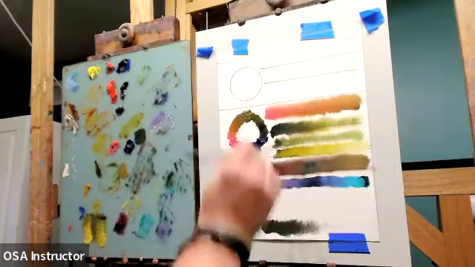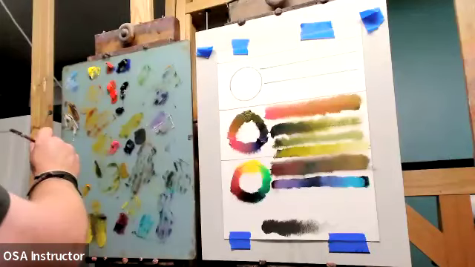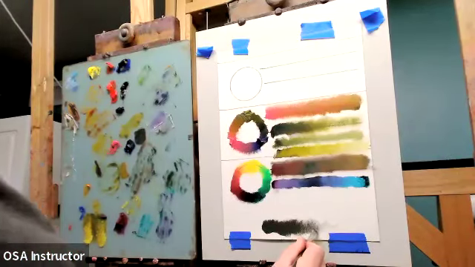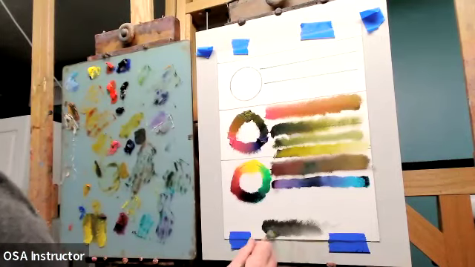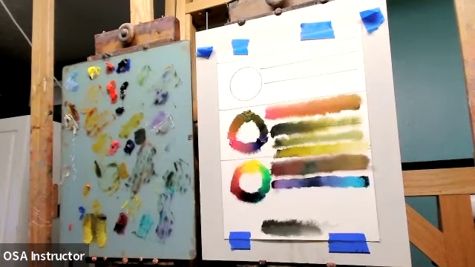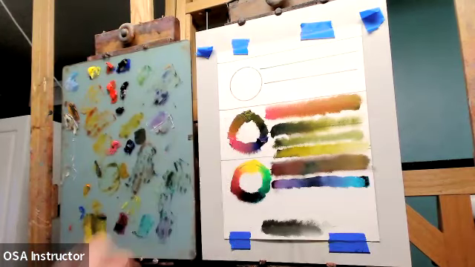Ooh, man, who would have guessed? What a weird palette. Whoa. White to that. That's a good black. Nice gray. Beautiful, right? Isn't that wild? I would not have guessed we could make a dark with these three colors.